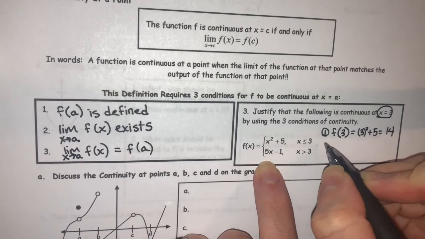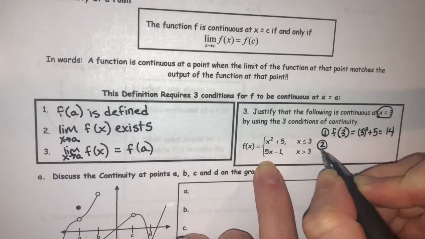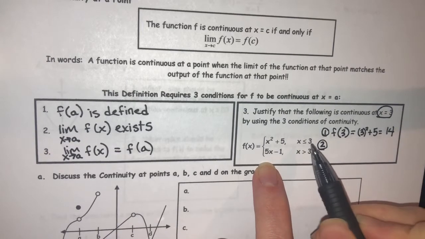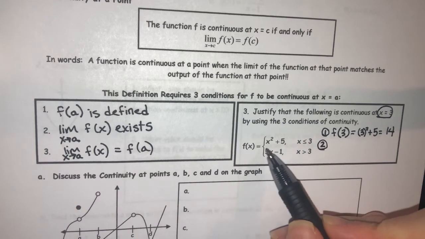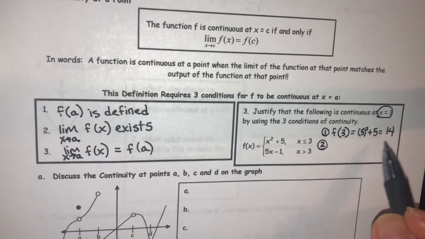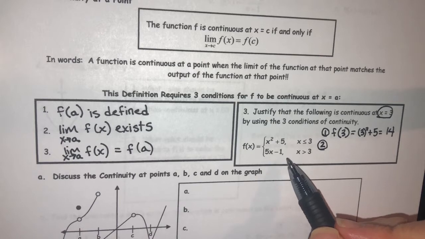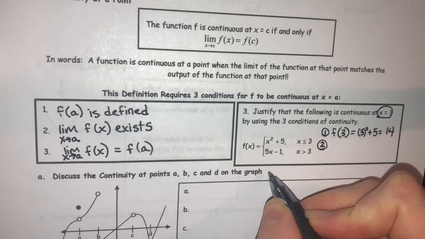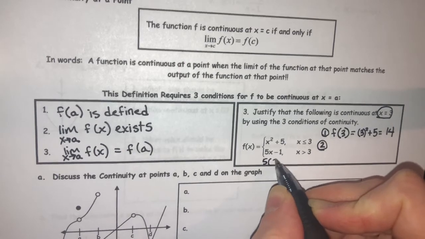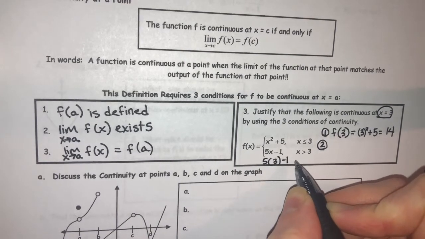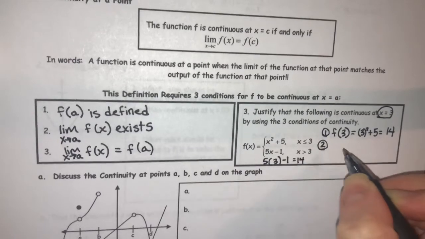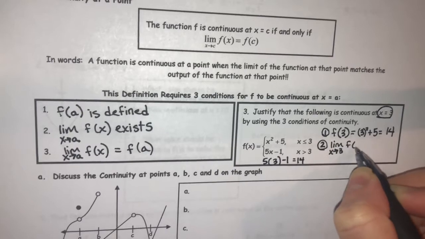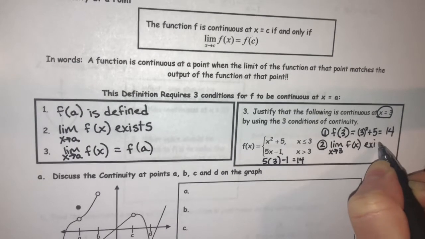Next, we're going to look at the limit. Does the limit exist? Well, in order for the limit to exist, the function needs to be approaching the same y value, 14, from both pieces of the graph. So we're going to substitute the 3 into the lower piece. So 5 times 3 minus 1. And that does check out. It equals 14. So yes, the limit as x approaches 3 of f of x exists.